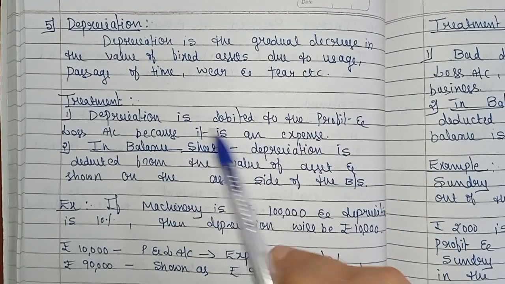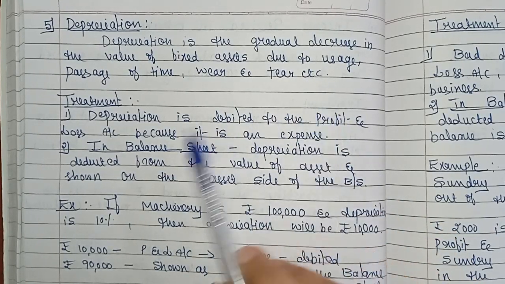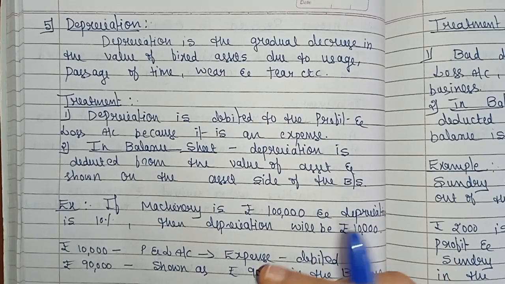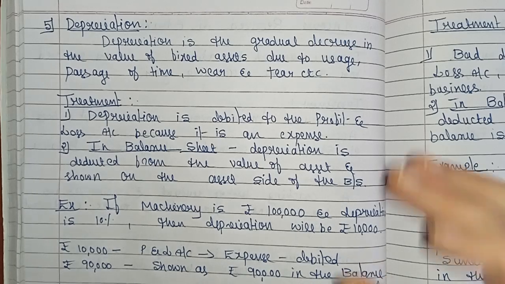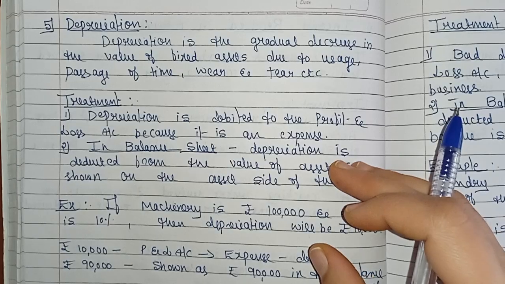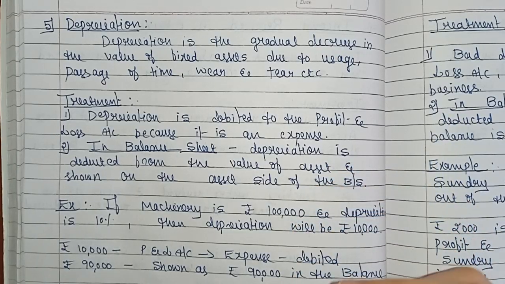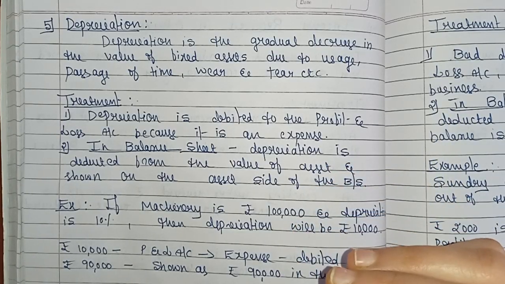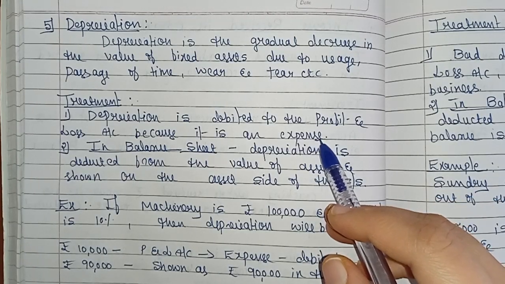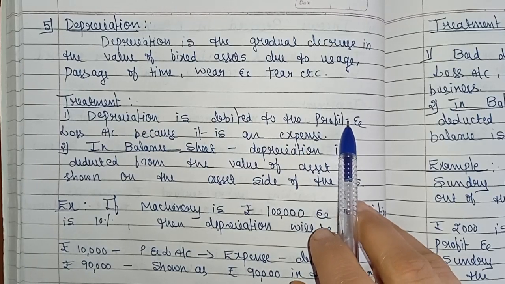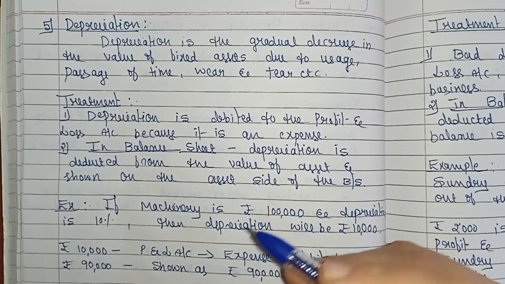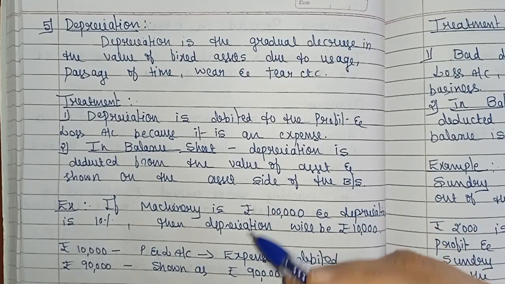So here depreciation is debited to the profit and loss account because it is an expense. Clear? It means that depreciation, as an adjustment, is related to the current accounting year, because it is an expense. It means it is debited to the profit and loss account. These are indirect expenses, which means they are not directly related to the production or manufacturing of goods or the purchase of goods.